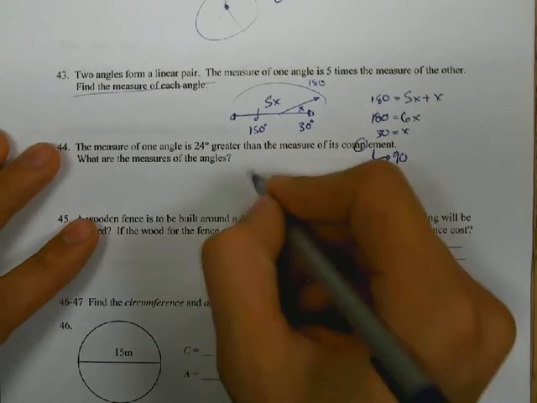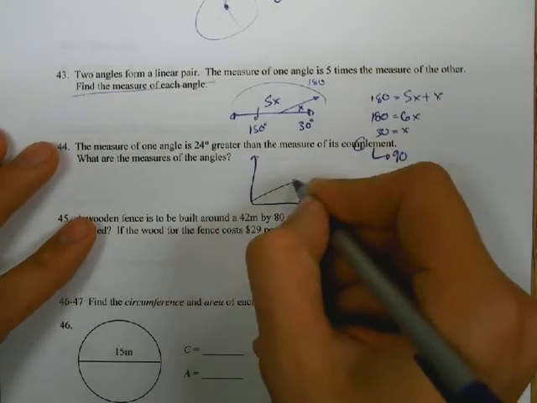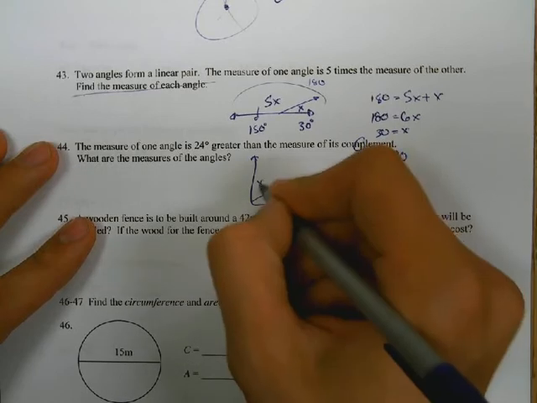So I know these two add up to be 90. I'm going to draw the picture out. So I've got one angle, I'll call it x. The other angle is 24 degrees larger than x.